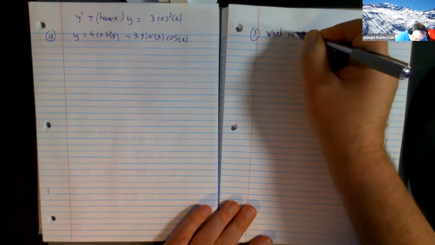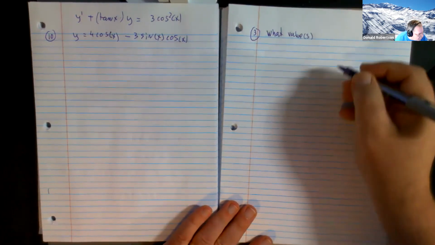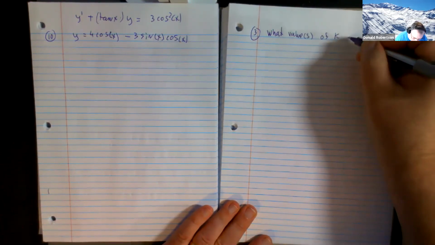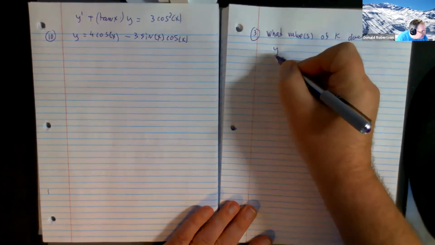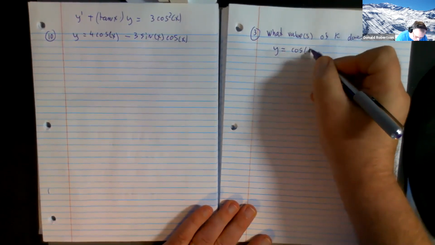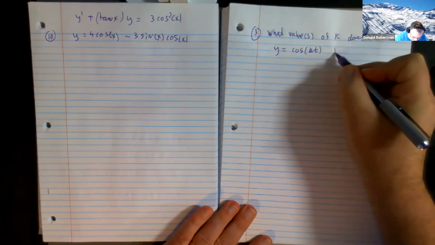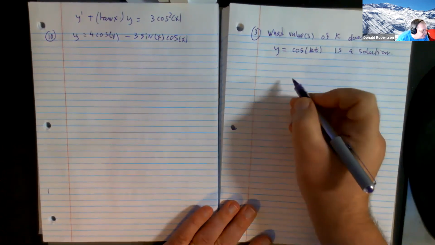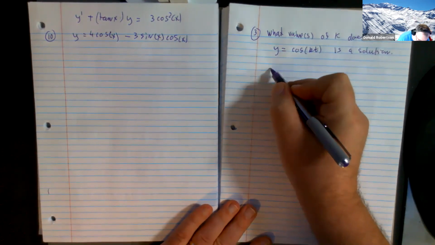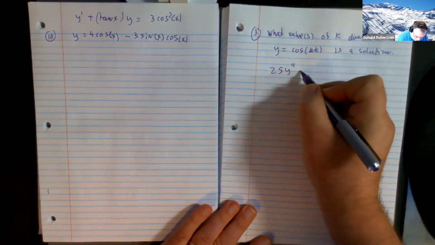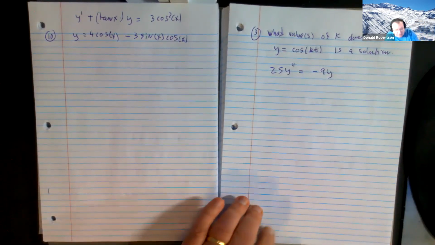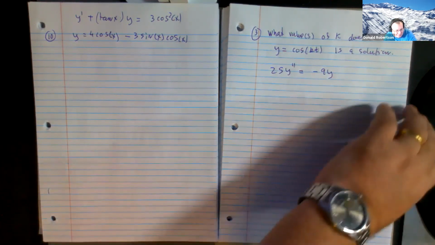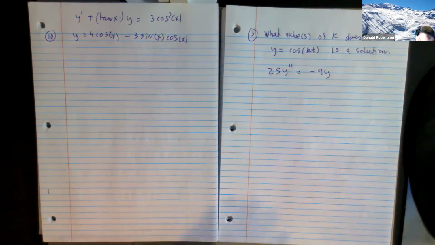What value, or values, it could be more than one, of k does this make a solution to this second order differential equation? Not that you need to know that, but that particular one is a second order homogeneous differential equation. She's just interested in its name.